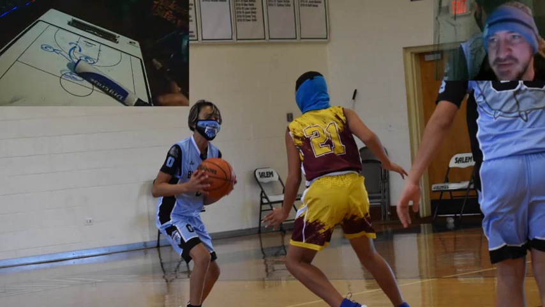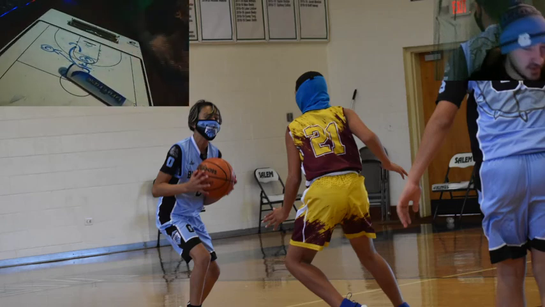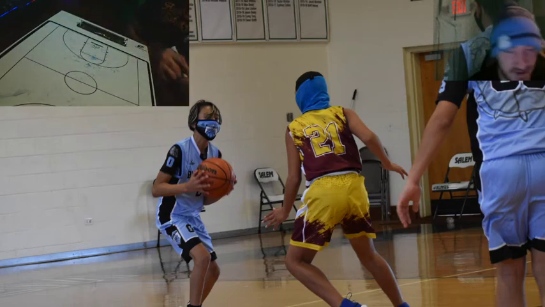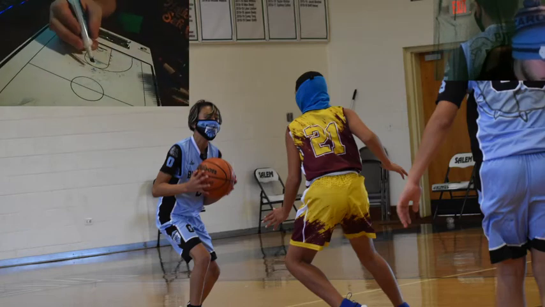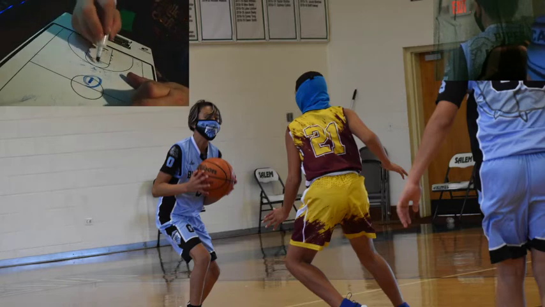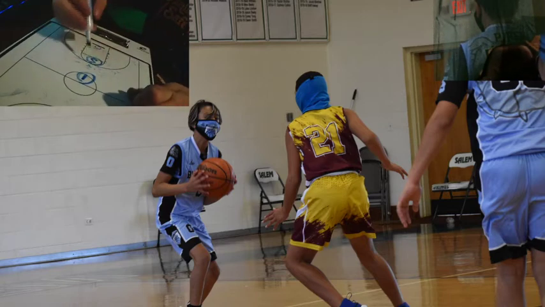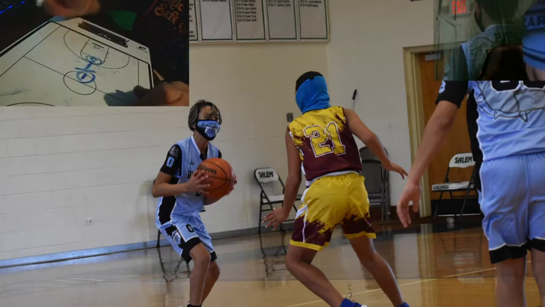It's just like a give and go, except we're giving that extra screen up top. Now, out of the 1-4, if we want to get into a 5-out offense, but we're having problems with guard pressure, set that high screen.